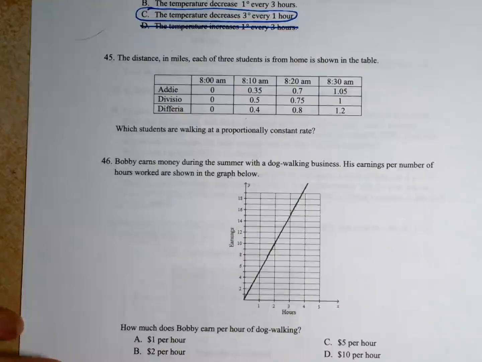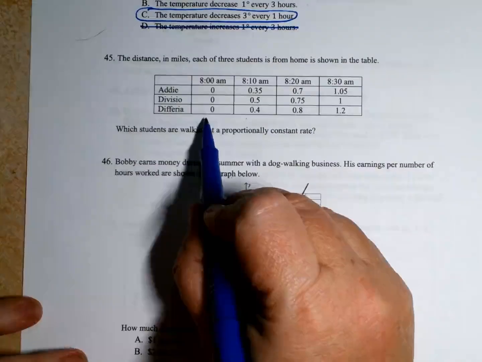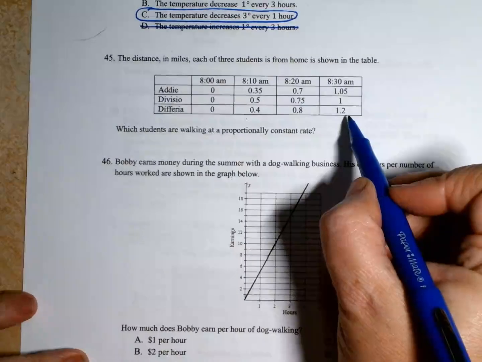The distance in miles of each of the 3 students from home is shown on the table. Which students are walking at a proportionally constant rate? So at 8 o'clock they're at home. At 8:30 they've made it all the way to school.